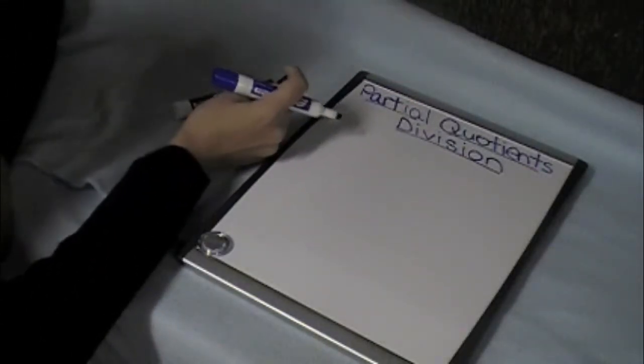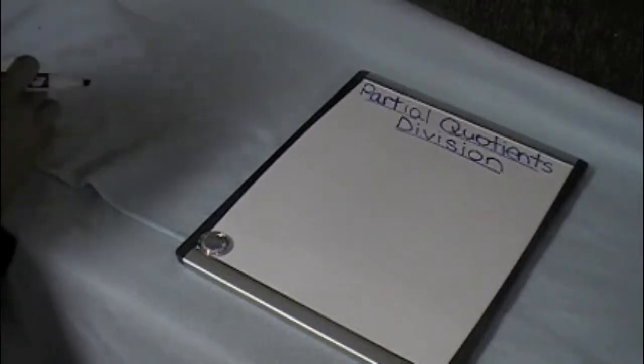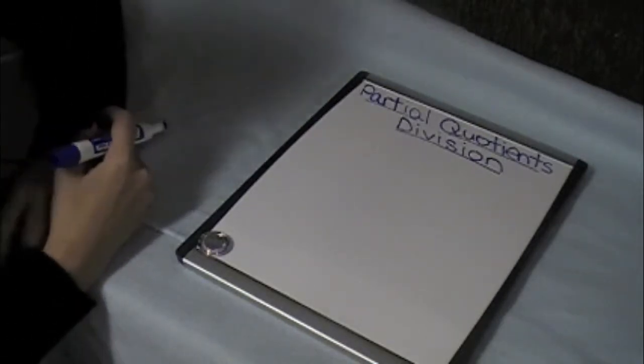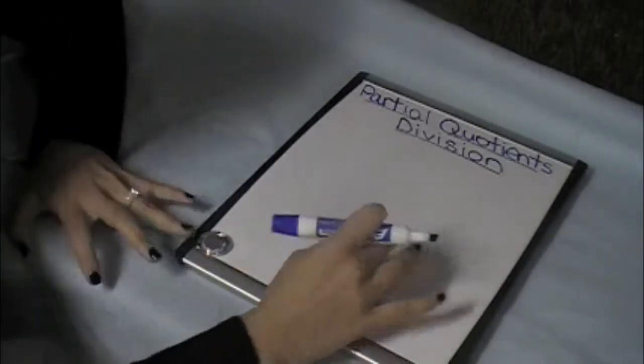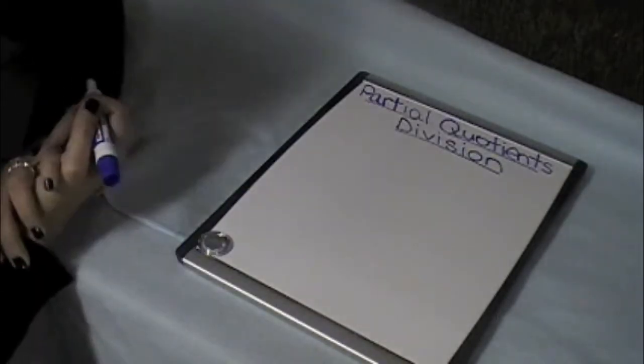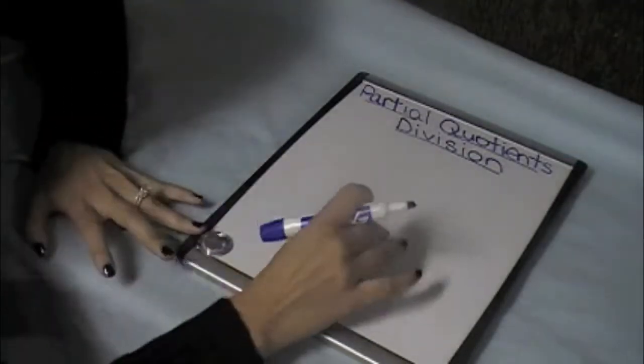Hi, my name is Dina and I'm going to show you how to do partial quotients division. Some of you may find long division a little confusing, and this is an alternative to long division. It's something that maybe would be a little easier for you to understand.